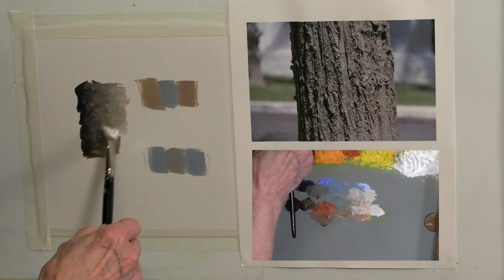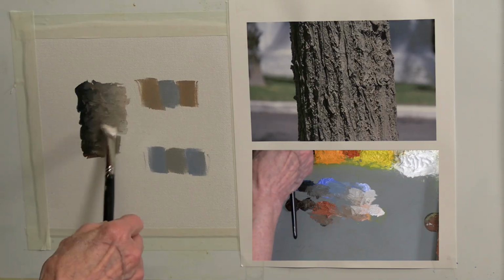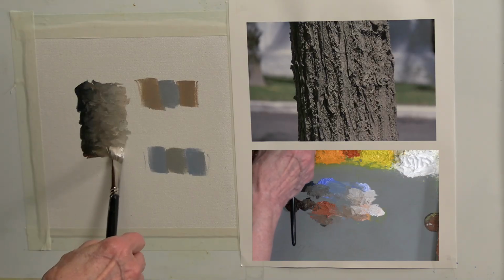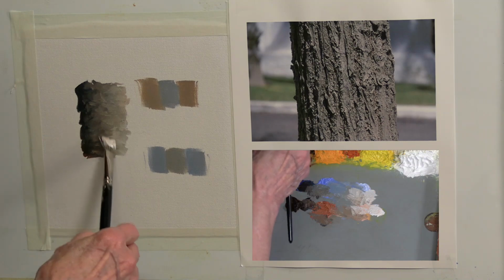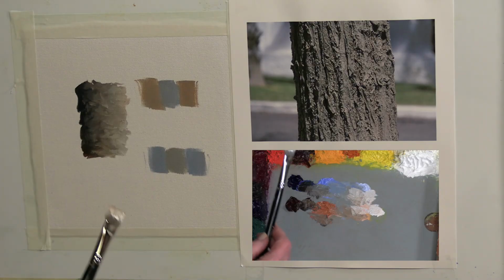When we observe a characteristic, then we ask ourselves, what brush technique do we need to show that characteristic? And I'm working with oils, so this is the brush technique that we use in oils, one of them.